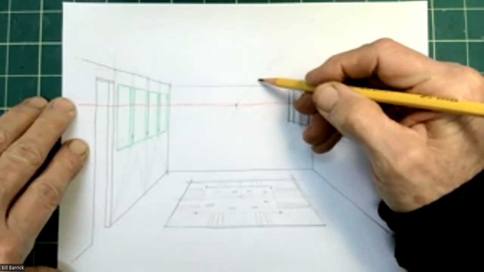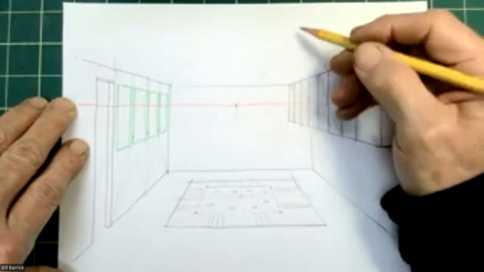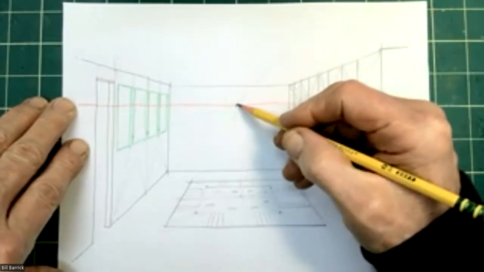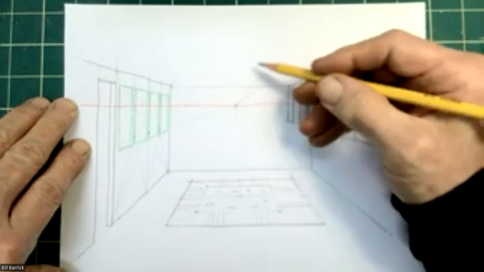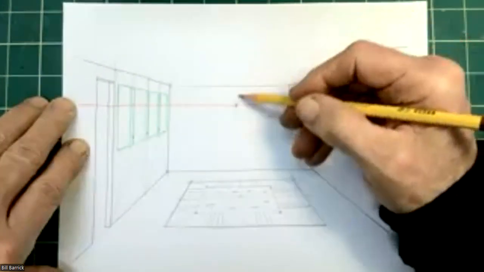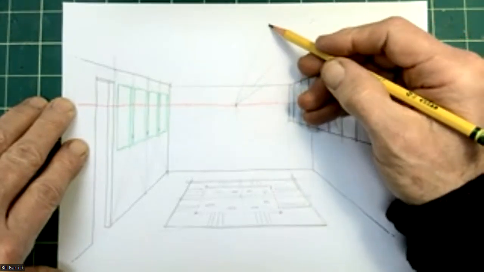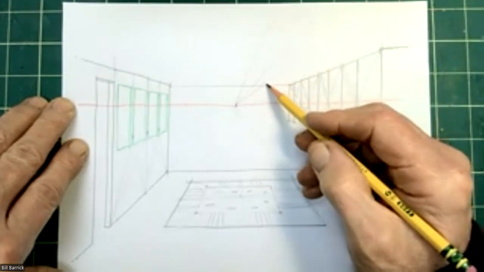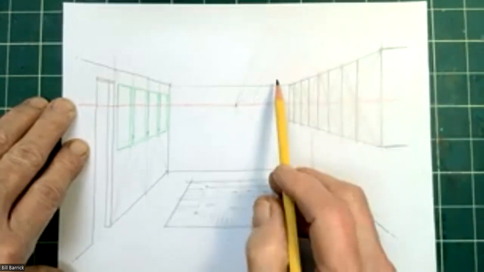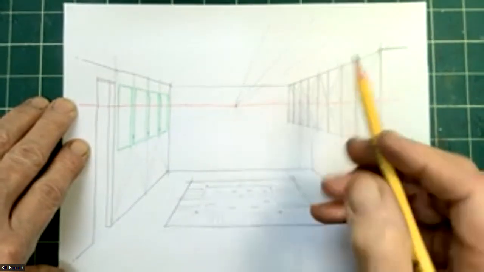How do I locate those so they look believable in perspective? One easy way to do this, I'm kind of thinking on my feet, is I'm going to put in a rectangle around that. So here's the line that the lights are located on, and I've just put in a rectangle, or what is going to end up being a rectangle.